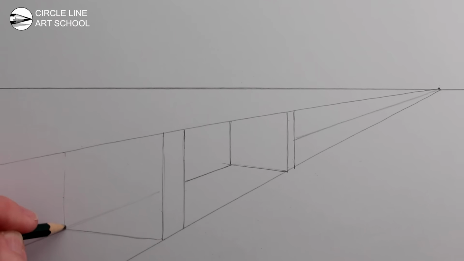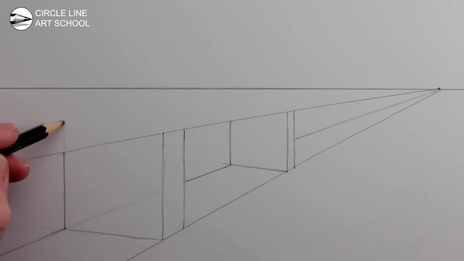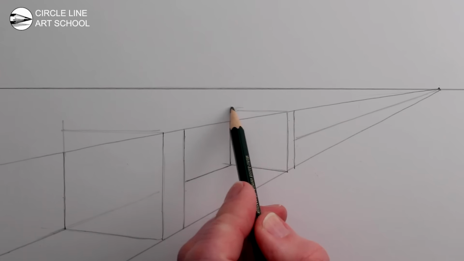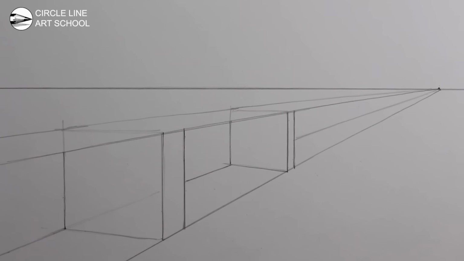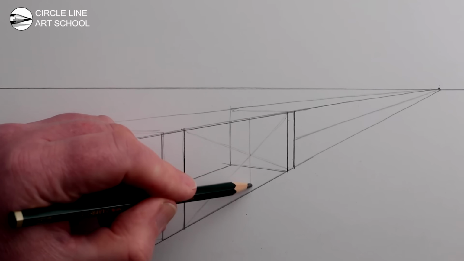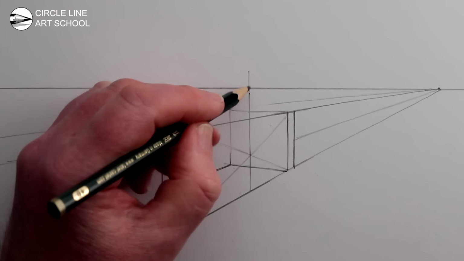Next, draw two more vertical lines to show the left-hand side of the columns to create two squares. Next, add another line from the vanishing point going towards the left, and then between the two columns draw a cross. Where the cross meets, draw a vertical line which represents the center of the space between the two columns.